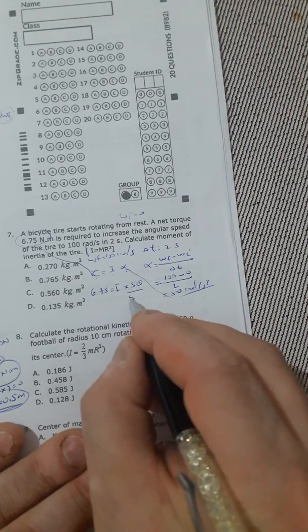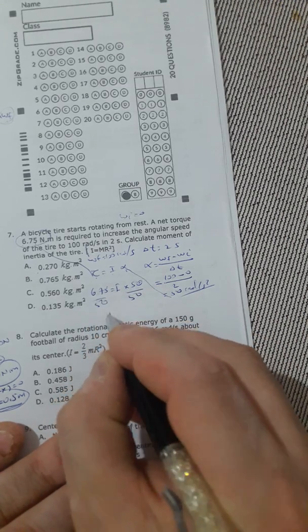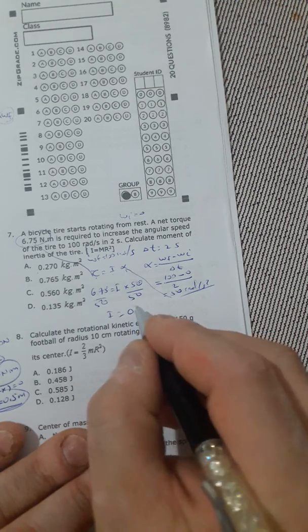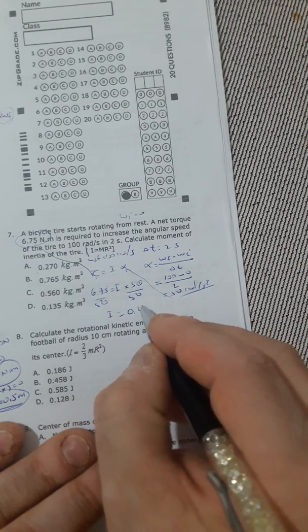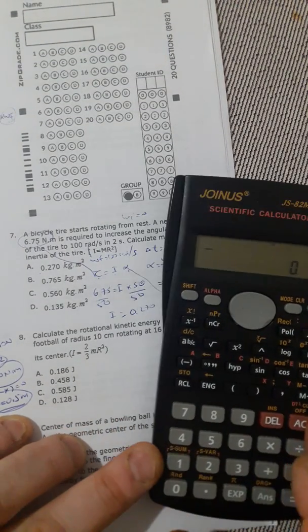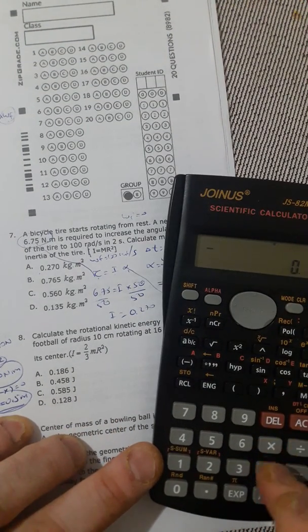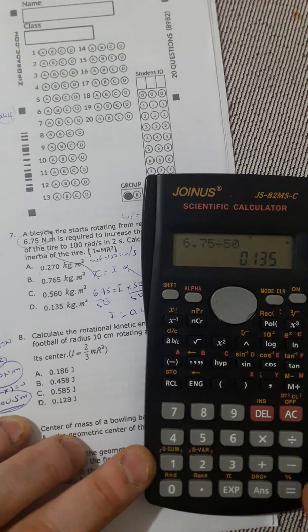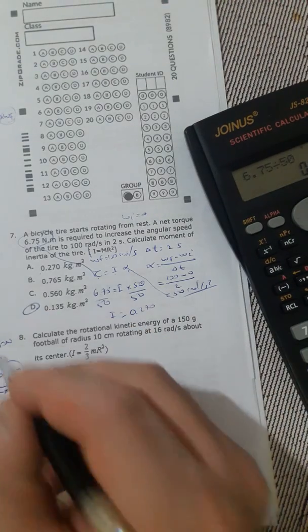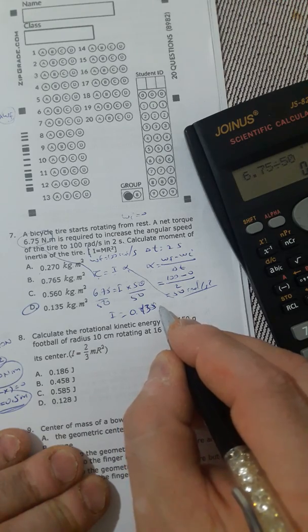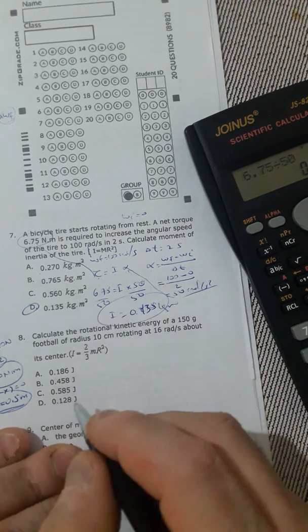When you divide both sides by 50, I remember the answer was 217 or something like this. Let me calculate, I'm not sure about that. 6.75 divided by 50 is 0.135. Yes, 0.135 kilogram meter squared is the answer, which is the moment of inertia.